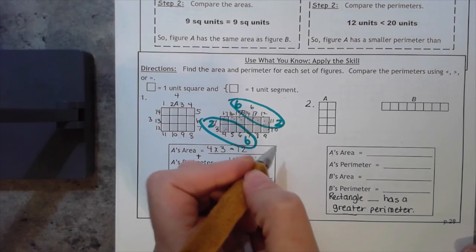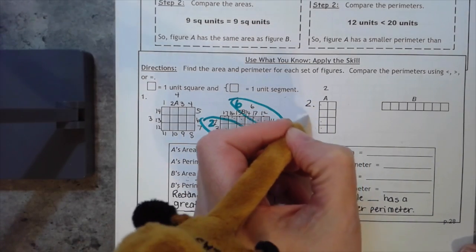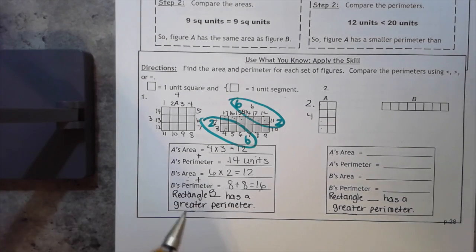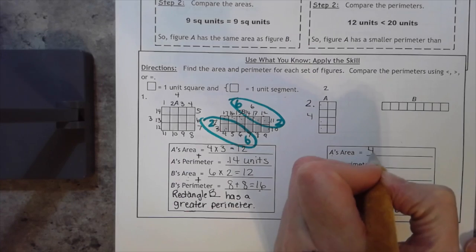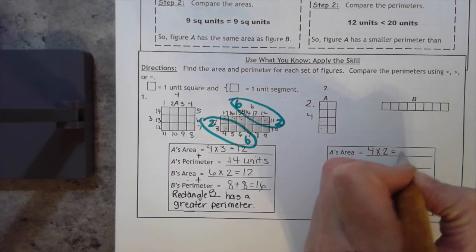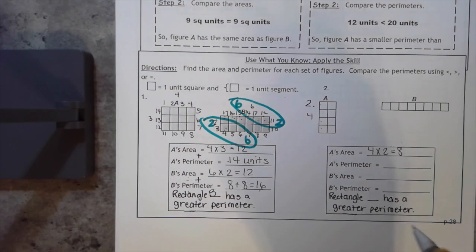Okay, so rectangle A's area is 2 across and 1, 2, 3, 4 down. Remember that area is length times width, so I'm going to take 4 times 2, which is 8 square units. We don't know what the units are. Now I'm going to do perimeter. Hope I don't mess this up. Look at your neighbor and say, I hope she doesn't mess up.